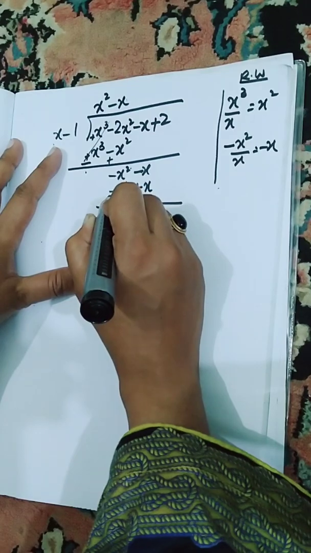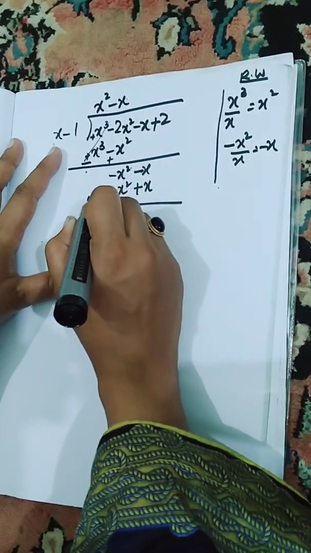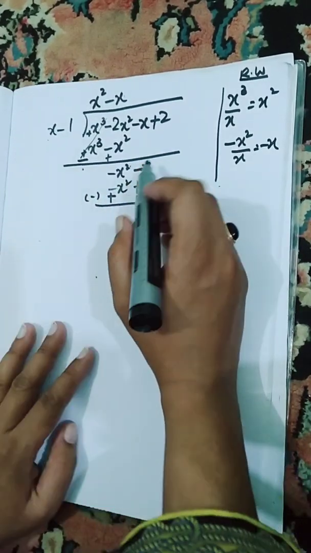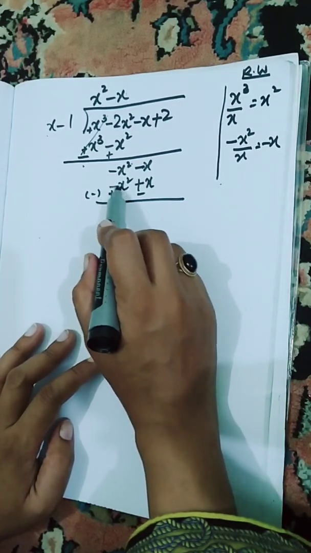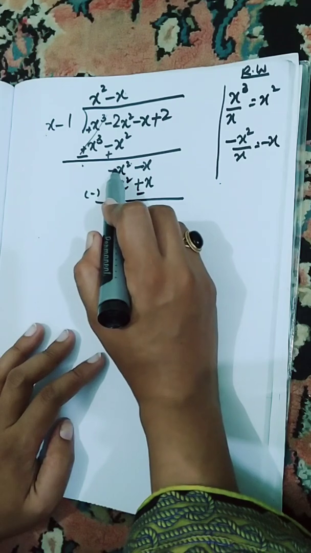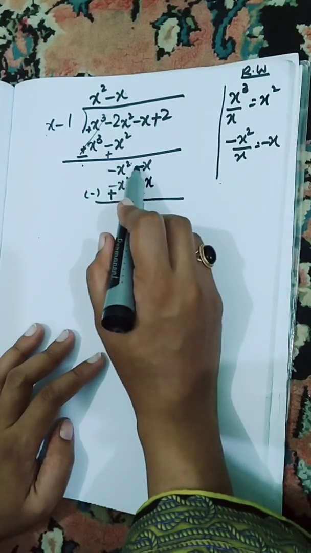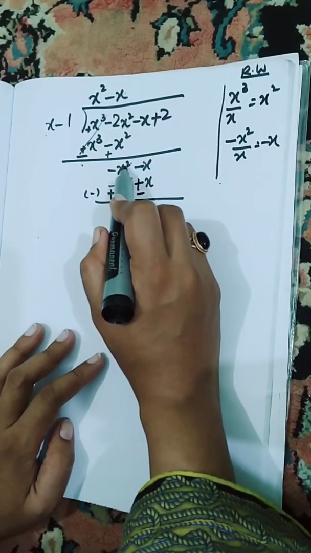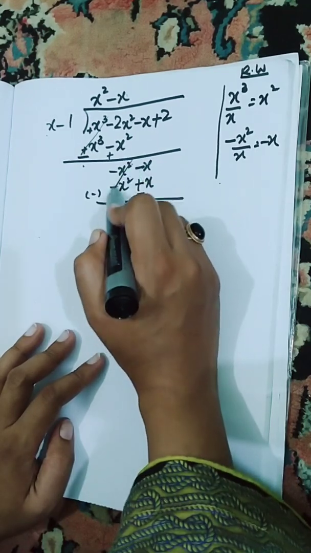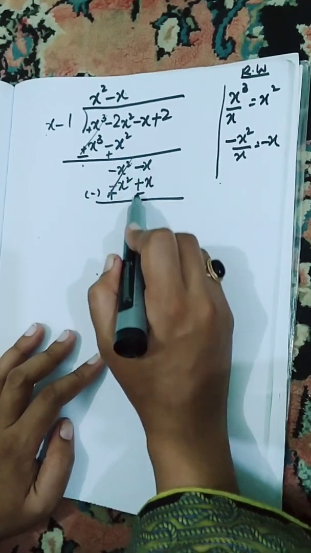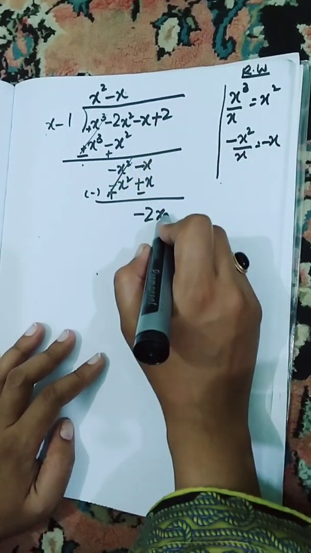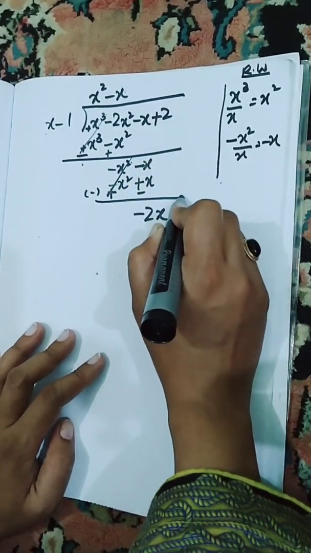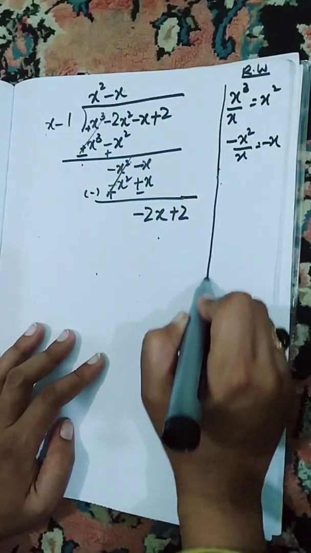Then again subtraction. When we subtract, the sign will be changed, as you know. So we do not consider the second sign, we only consider the first and the last sign. So this is minus x square, this is plus x square, it will be 0. Minus x will be minus 2x, and I will copy down this plus 2 here. This is the rough work.